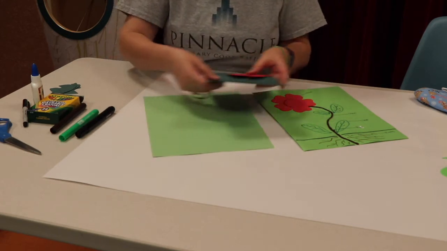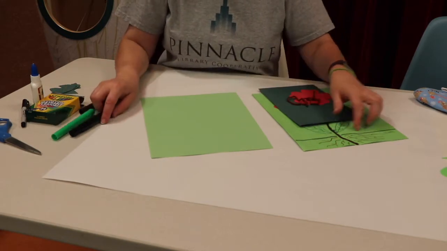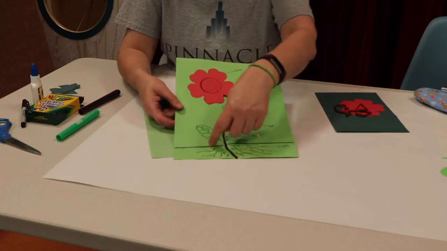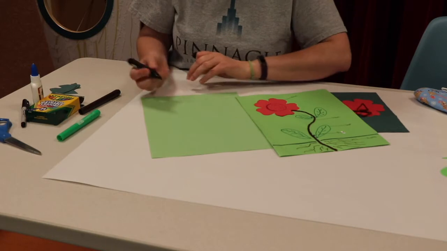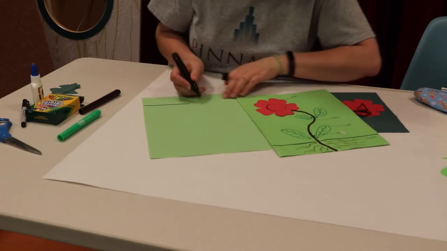So I'm going to get started here. The first thing that I like to do is draw my line for where the ground is. So the dirt is right here. I'm going to have a base for my dirt, or I should say for my ground. So that's my ground.